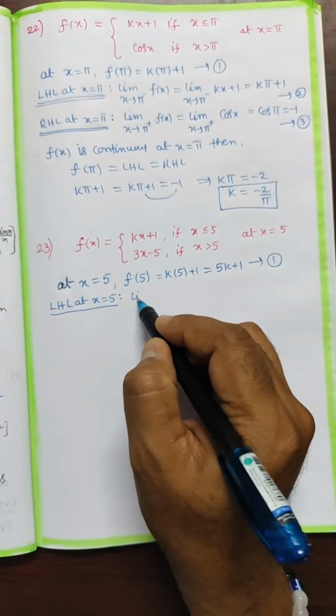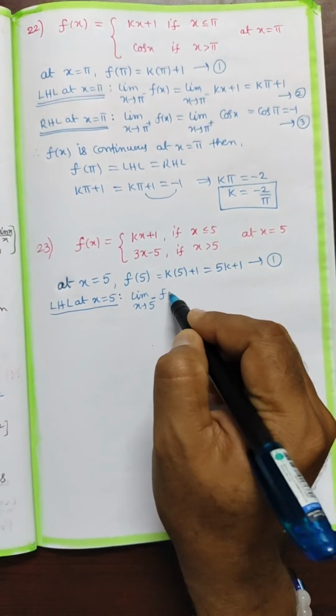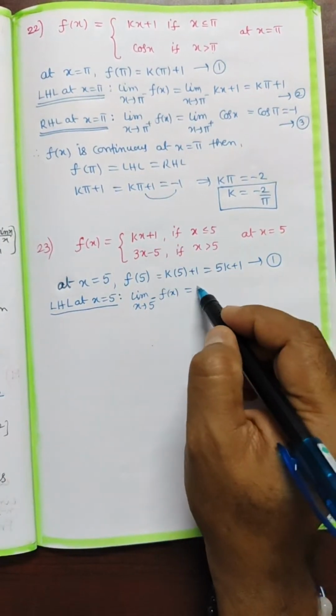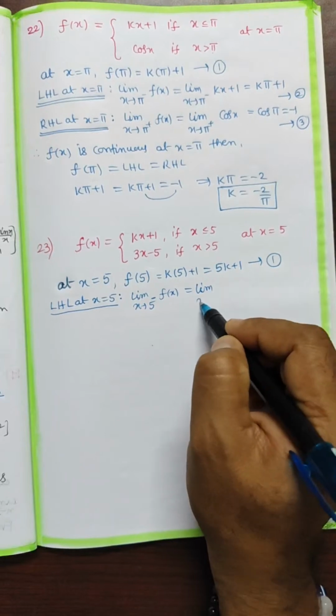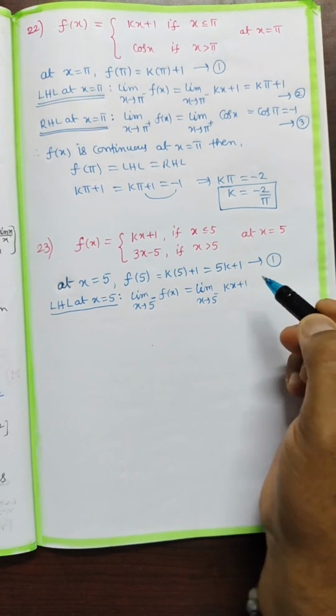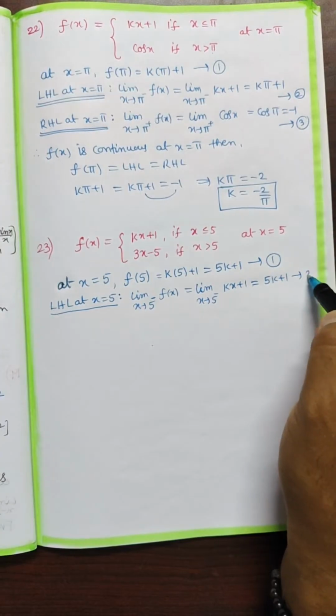Limit x tends to 5 minus f of x. x tends to 5 minus means x is less than 5. Again you have to get the same function. Limit x tends to 5 minus kx plus 1. x is equal to 5, substitute, 5k plus 1, equation number 2.